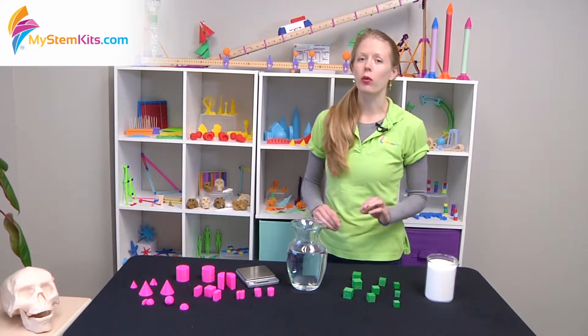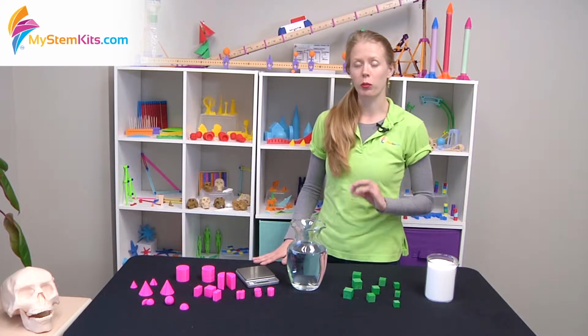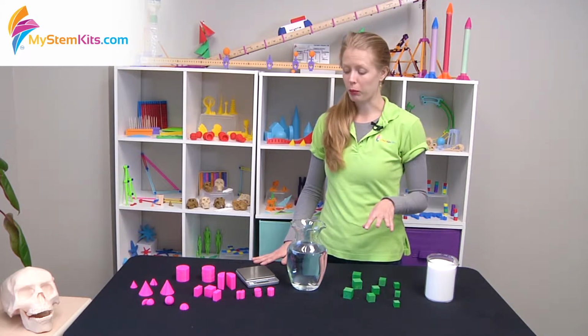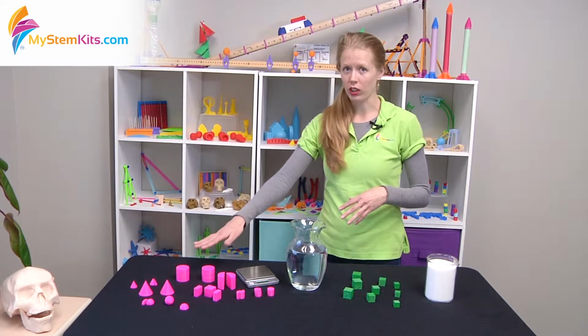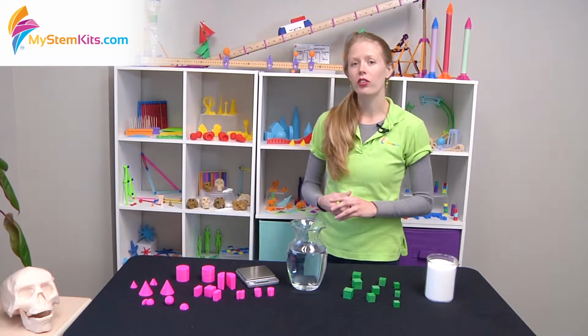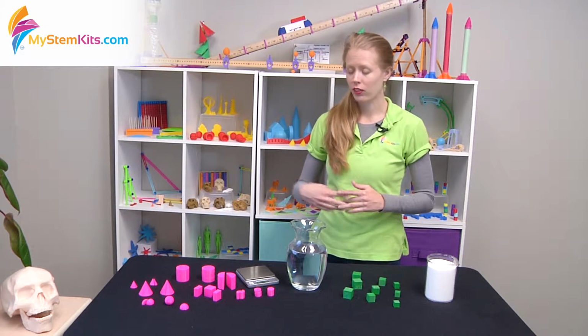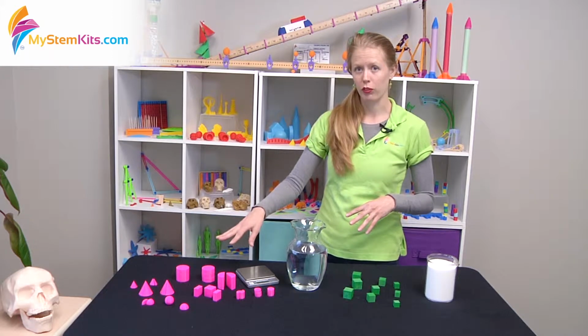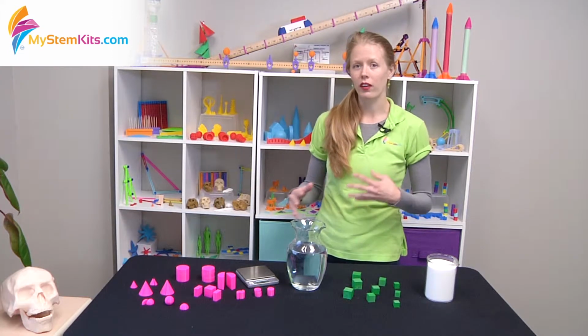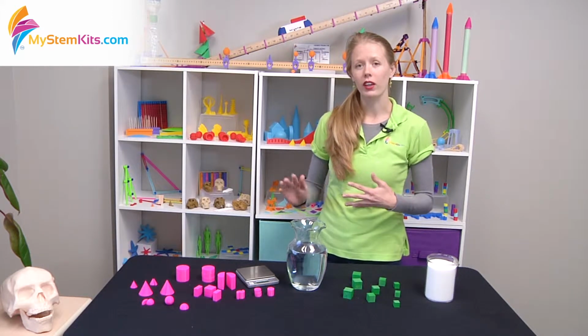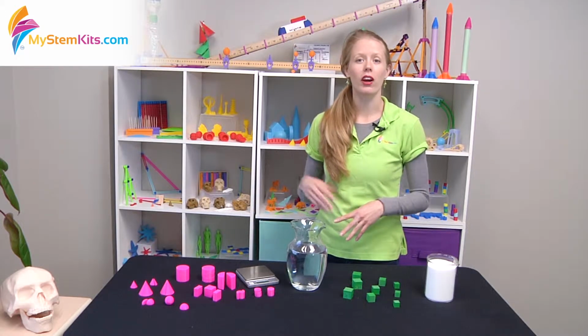Together these two kits form the perfect basis for not only exploring density, but also geometry, fractions and partitioning, and even understanding volume and mass of different geometric primitives. More than that, you can take the data that you're collecting and then graph it and analyze the graphs for even things as high as linear regression.